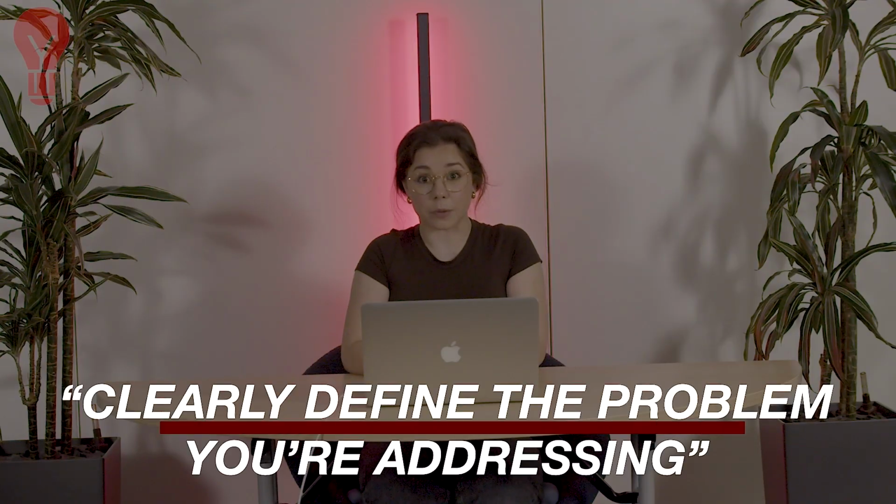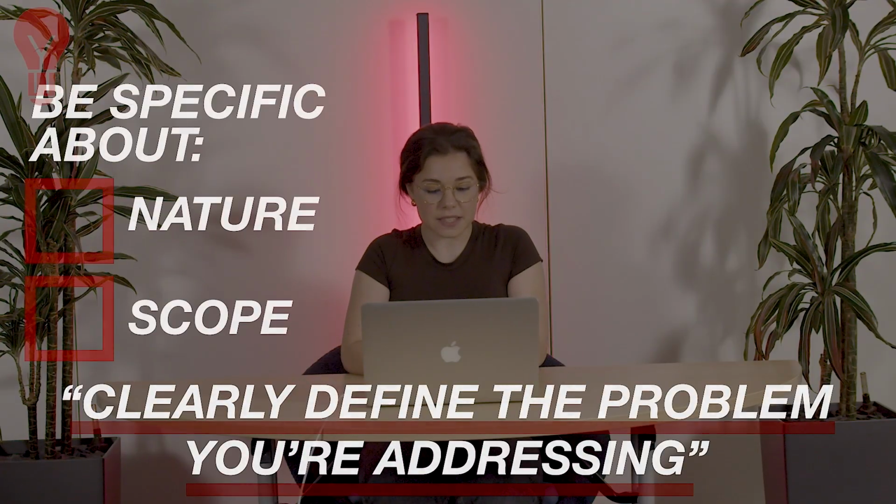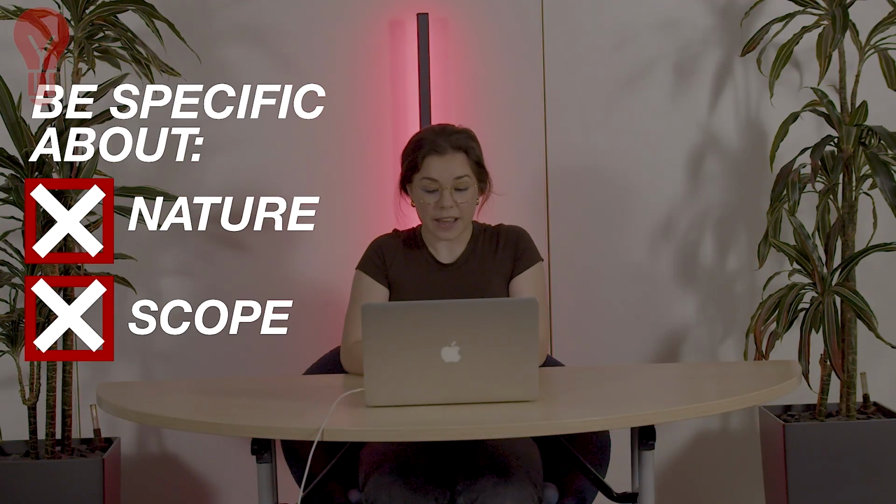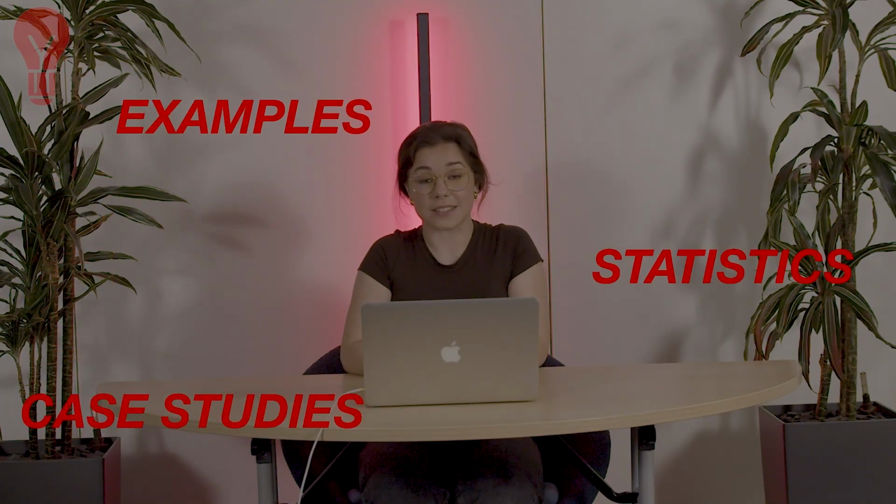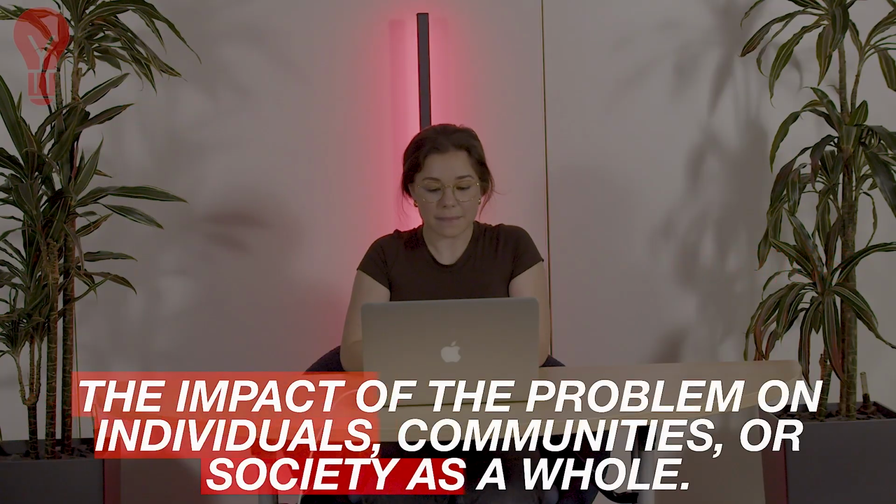In your problem statement, you need to clearly define the problem you're addressing. Be specific about the nature and scope. Ambiguity can lead to confusion. Utilize real-life examples, statistics, or case studies to illustrate the problem. Highlight the impact of the problem on individuals, communities, or society as a whole.